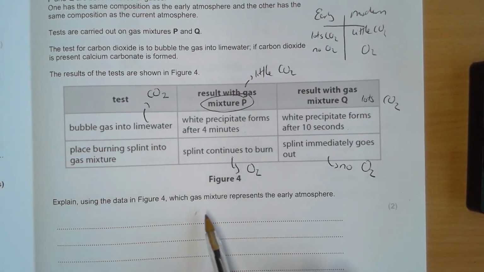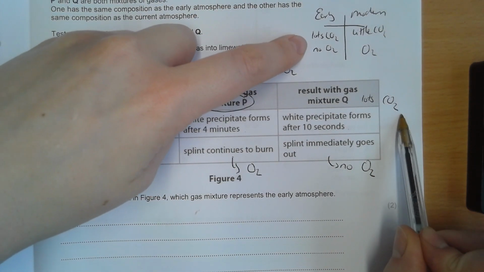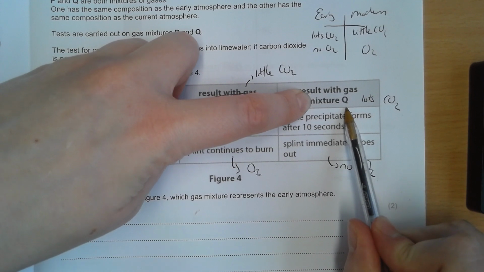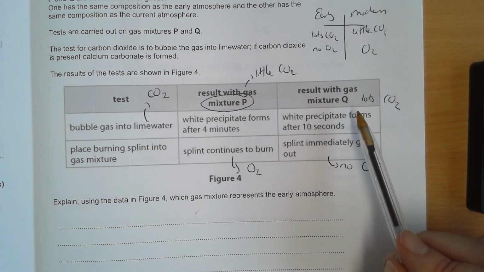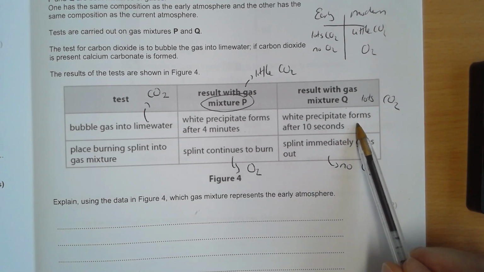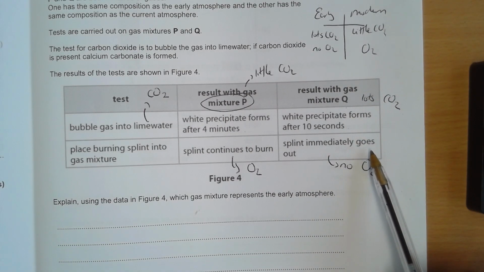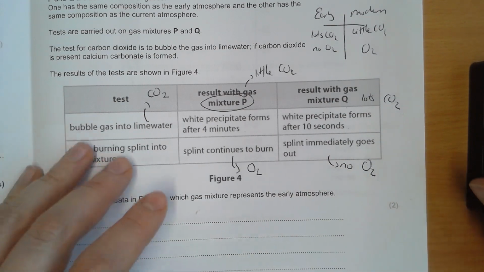So which one of these gases represents the early atmosphere? Well, for the early atmosphere, I want lots of CO2 and no O2, so my answer is Q. To explain why, you'll just need to say that the tests show you've got lots of carbon dioxide, which is indicative of the early atmosphere, and you've got no oxygen, which is also indicative of the early atmosphere.